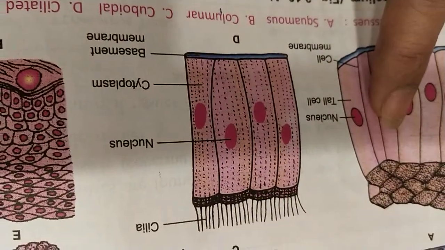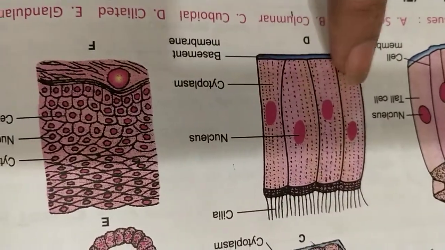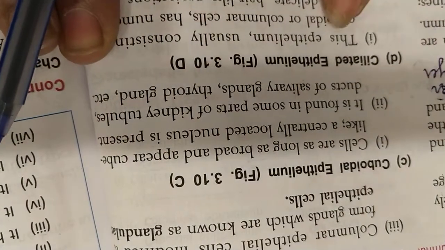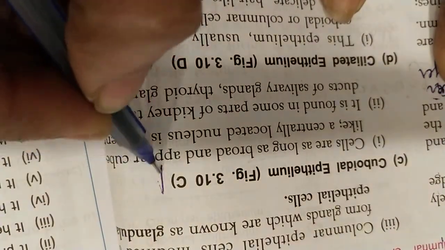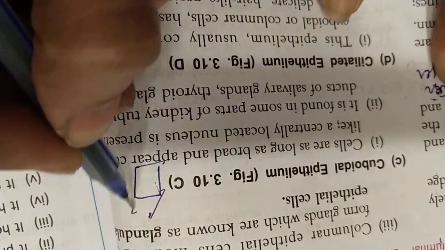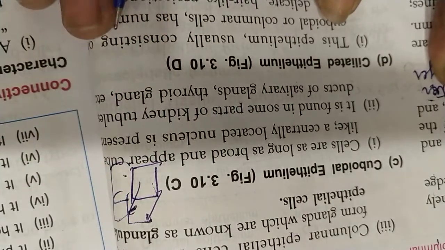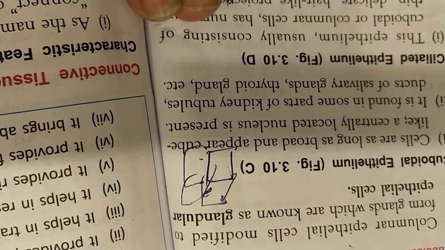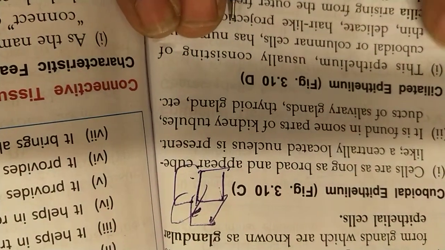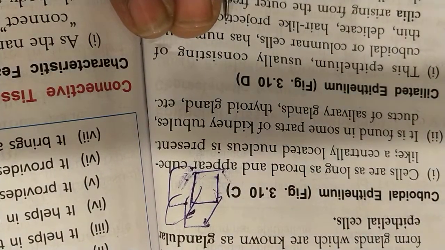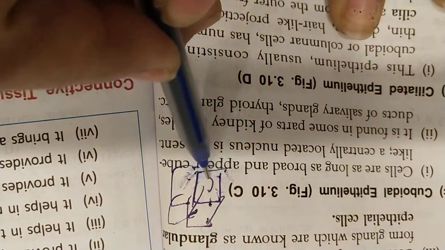Columnar can be modified into glandular or ciliated. Next is cuboidal epithelial tissue, where the cell is exactly cuboid in shape, and they are arranged end to end. The cells are as long as broad, that is, length and breadth are the same, and a centrally located nucleus is present.